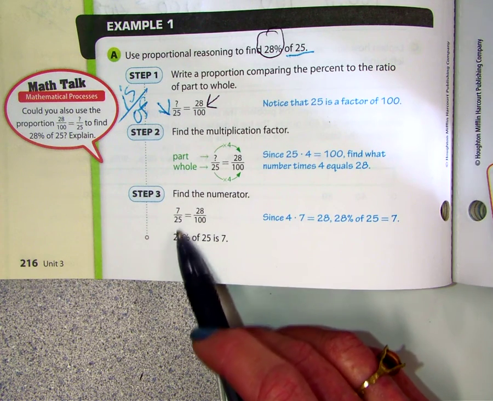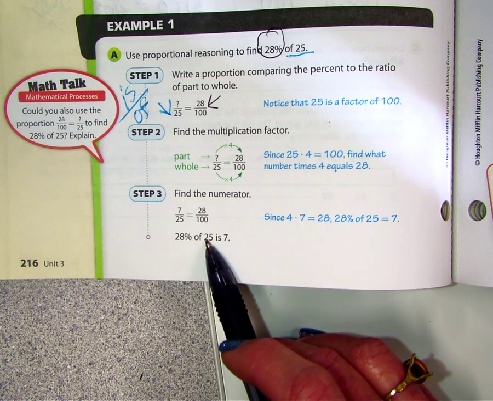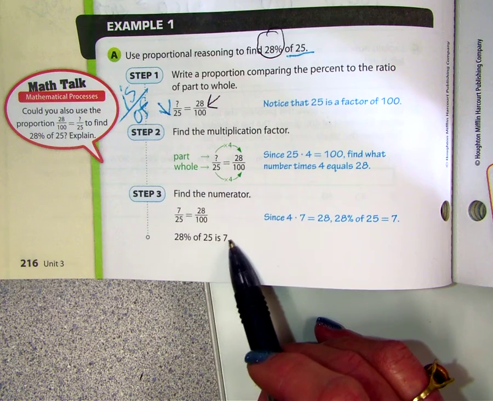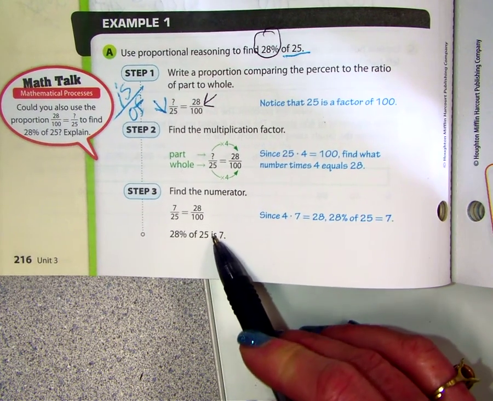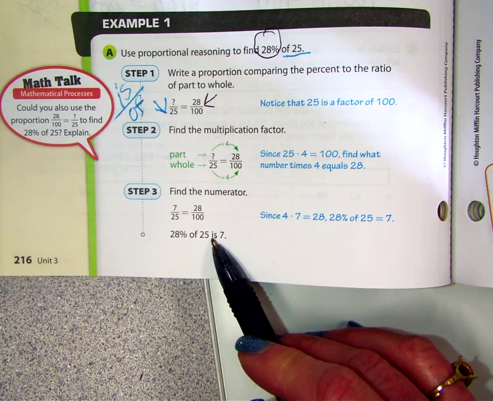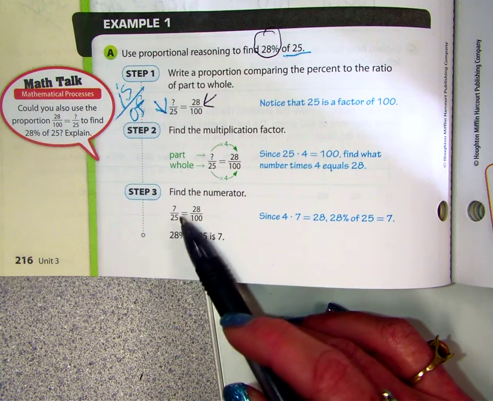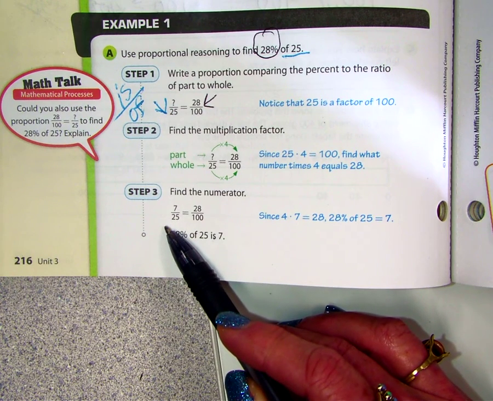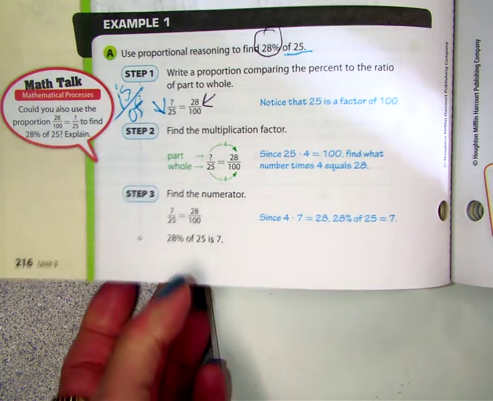So when you solve your final answer, 28% of 25 is 7. Does that statement fit for is over of? 7 is our numerator, of 25 is our denominator. Questions? All right, let's move on.